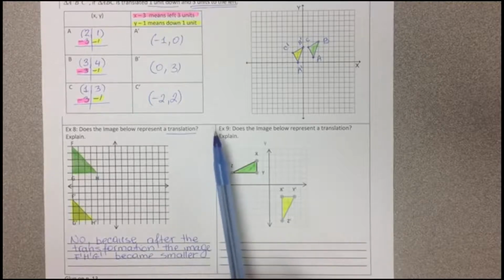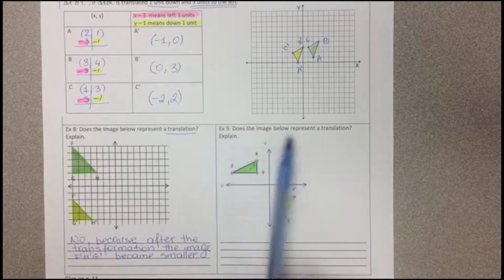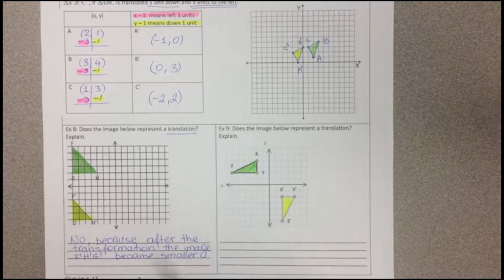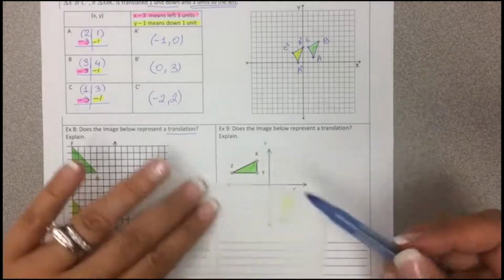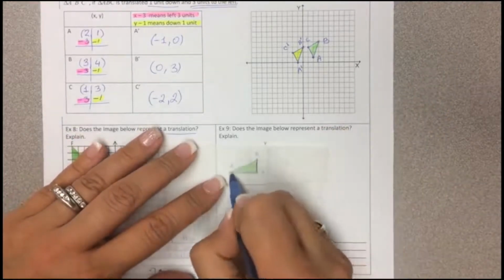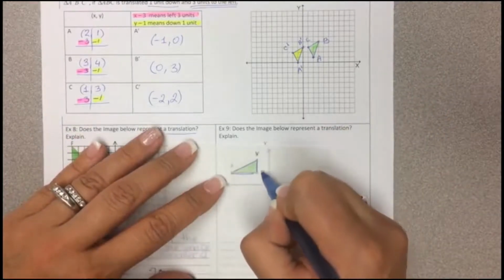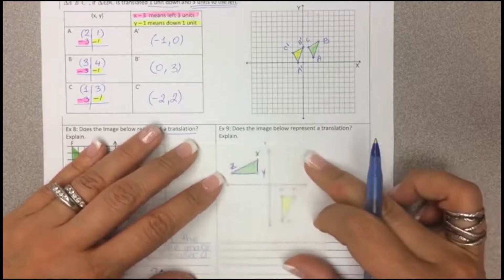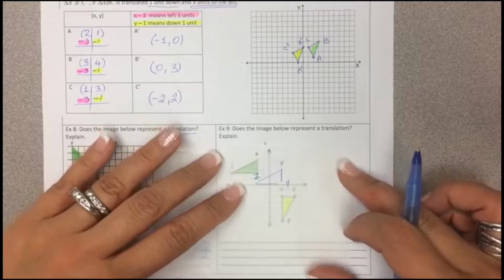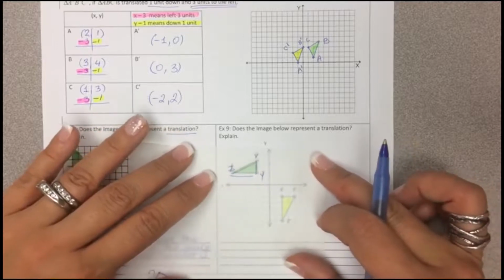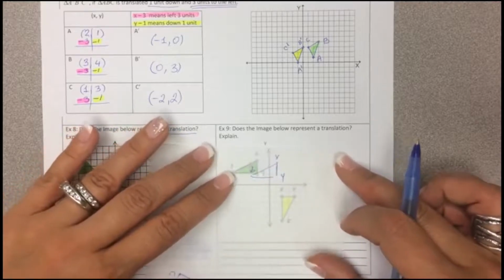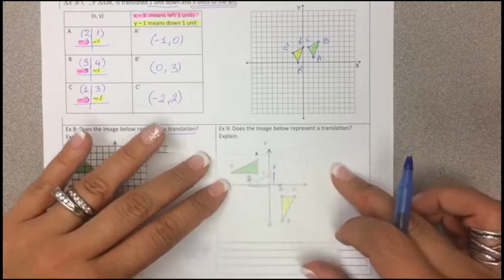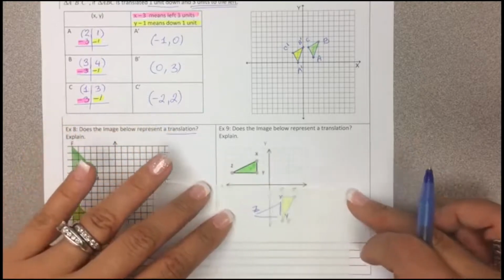So here we have another question. Does the image below represent a translation? Explain. This is another no, because if I look at my triangle X, Y, Z, what happened here is when I translate, remember, I need to be moving the same number of units right, down, or down, right.